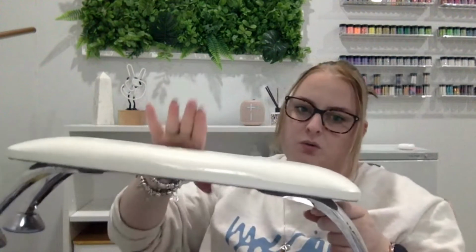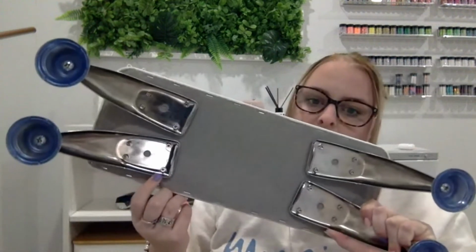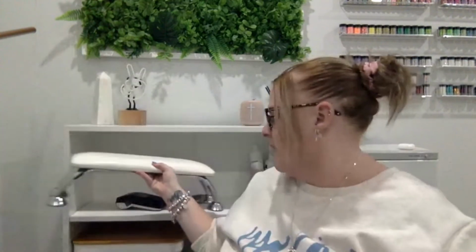When my clients do lean on this, it puts pressure on, and these little leg bits have taken some colour off my dust collector, which I'm not thrilled about, but it's fine. But yes, it does definitely fit. You could probably put some foam underneath it to stop that from happening, but that boat has sailed for me now, so I'm just going to leave it as it is. And the gel lamp, there's no issue whatsoever with that.